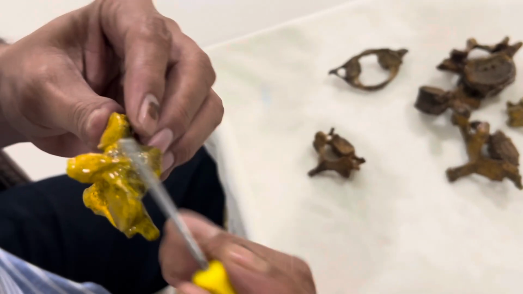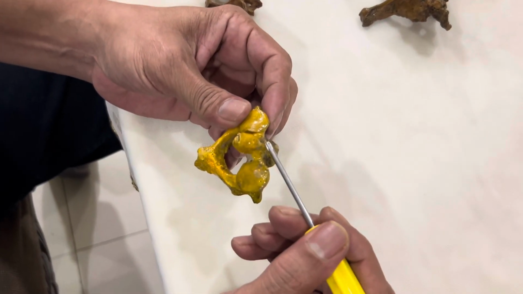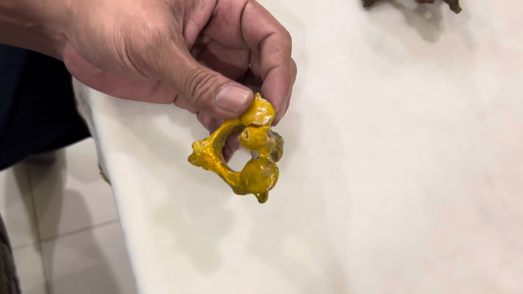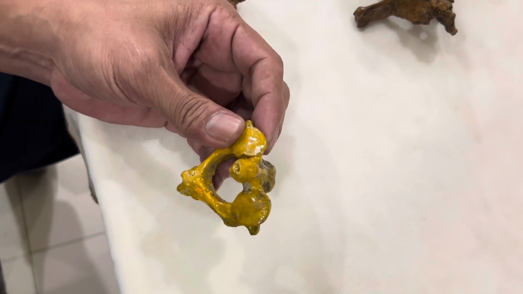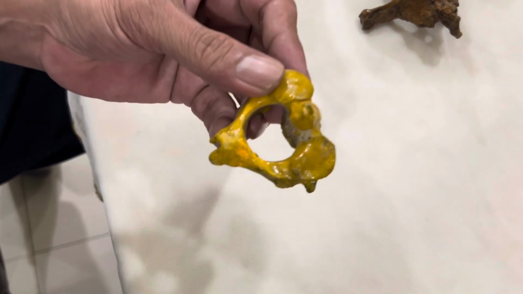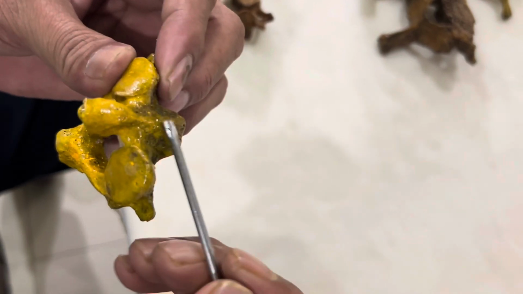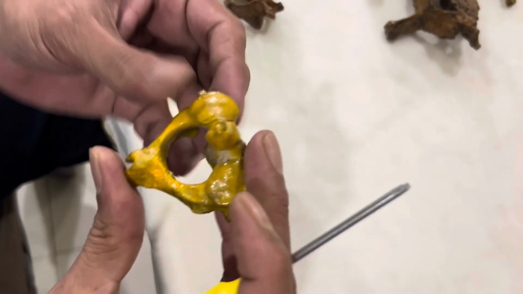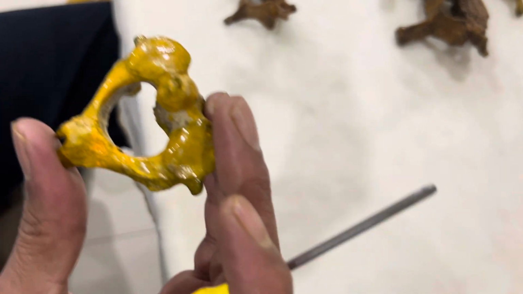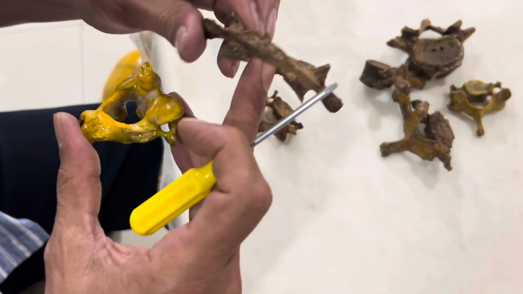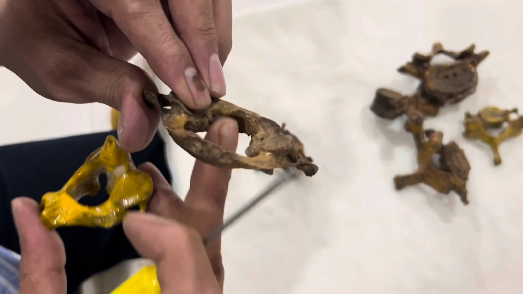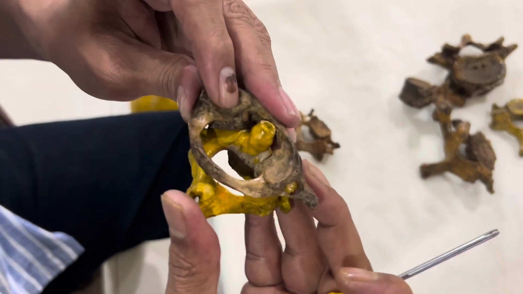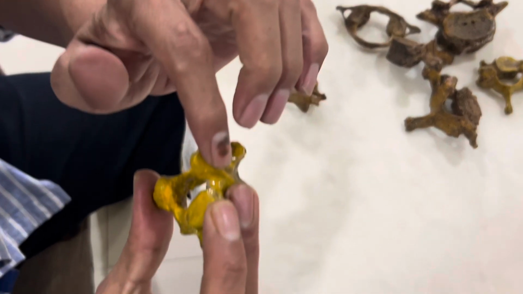Now coming to the body, this is the anterior surface of the body. In the middle of it, it gives attachment to the anterior longitudinal ligament, and on the anterior surface of this odontoid process, there is an oval facet which is meant for articulation with the facet on the posterior surface of the anterior arch of the atlas, like this. So that is this facet.